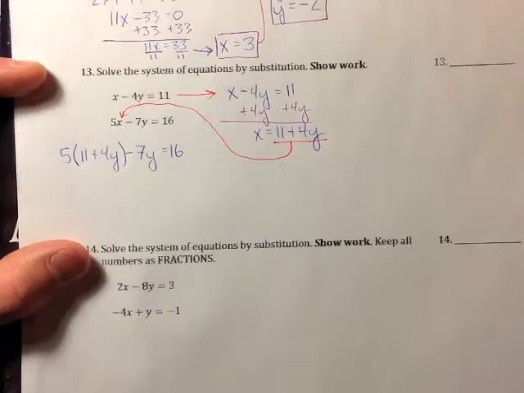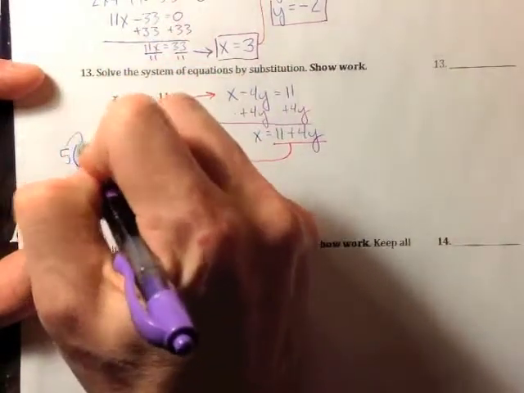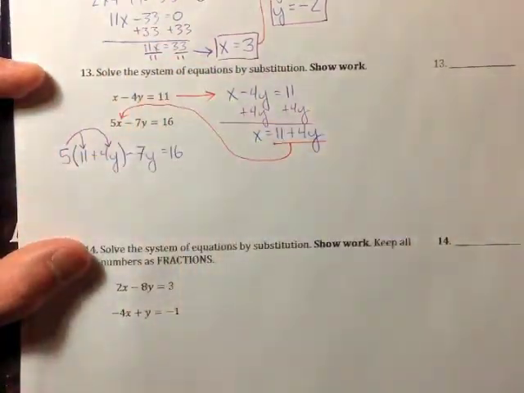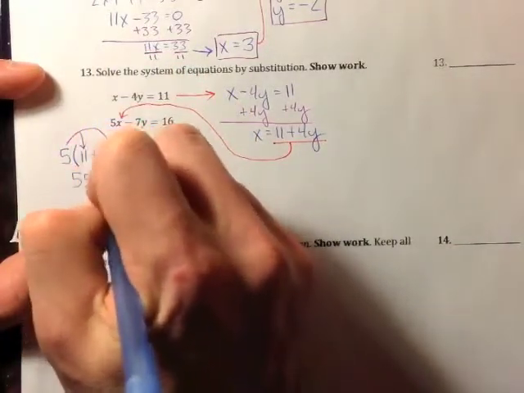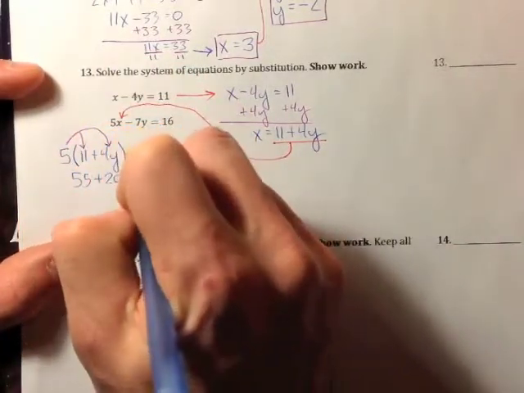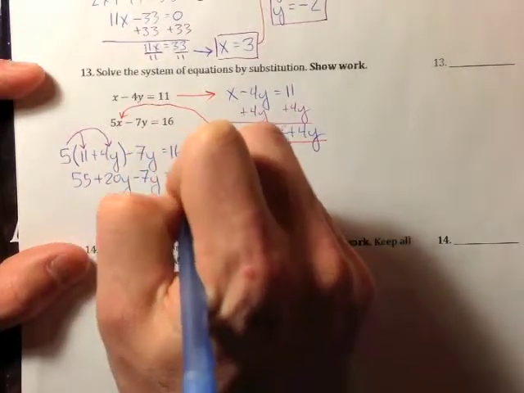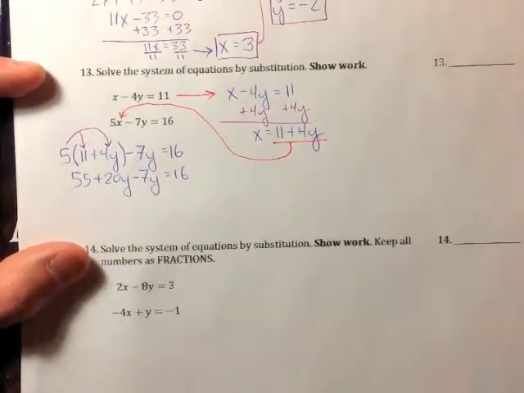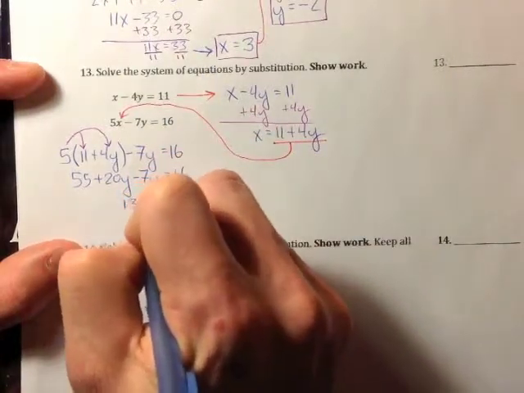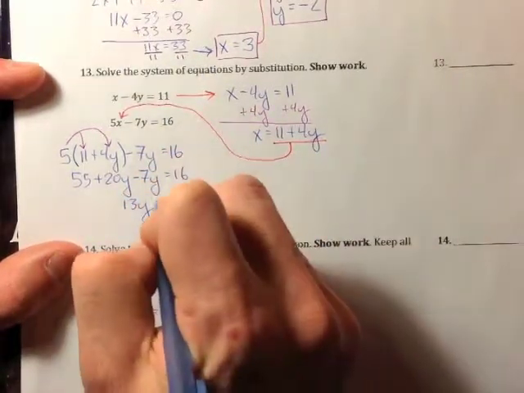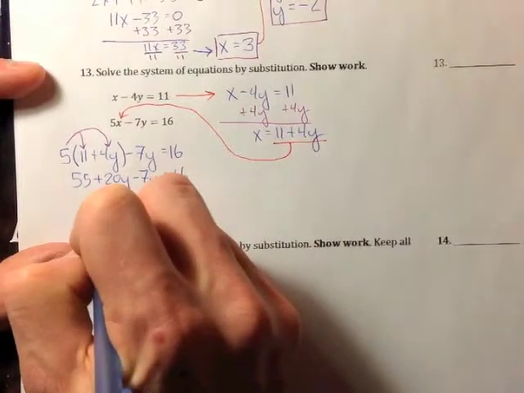First thing we're going to do is distribute the 5 into the parentheses. So 55 plus 20y minus 7y equals 16. Then we're going to combine like terms. 20y minus 7y is 13y. I'm going to keep the 16 and the 55 the same.